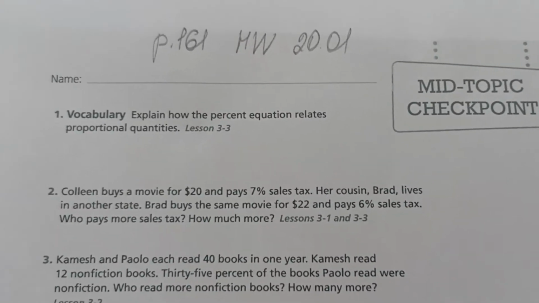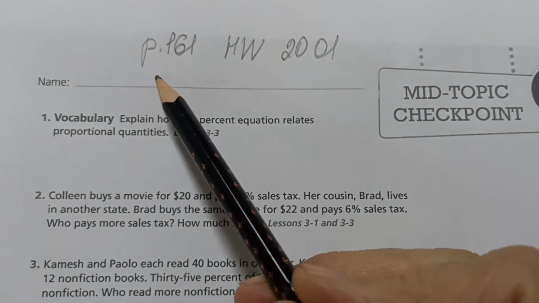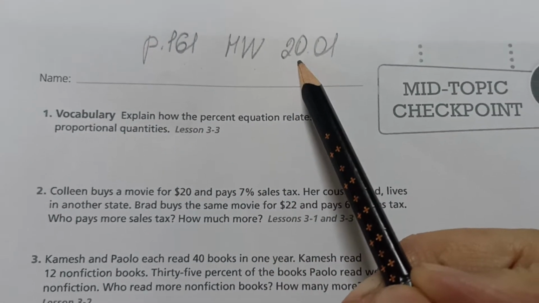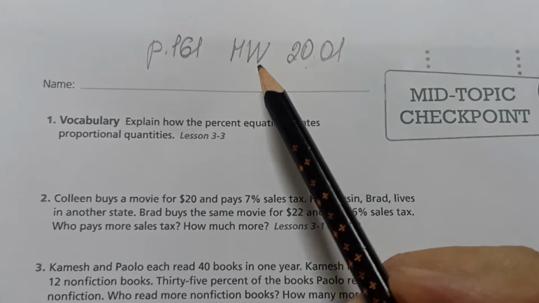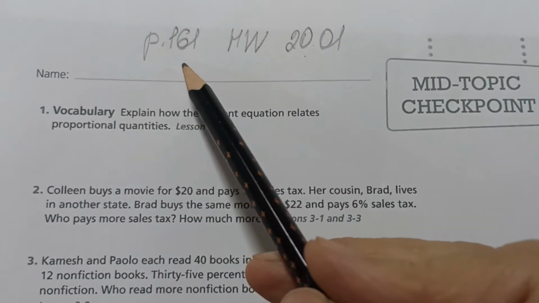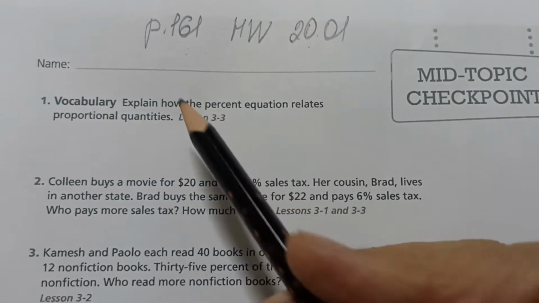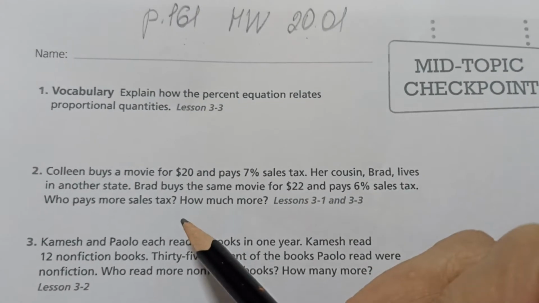Okay, grade 7 high. We need to do page 161 as homework for this week. I am sending you practice on that page, but on Classera I am sending you another task that is similar to this one.